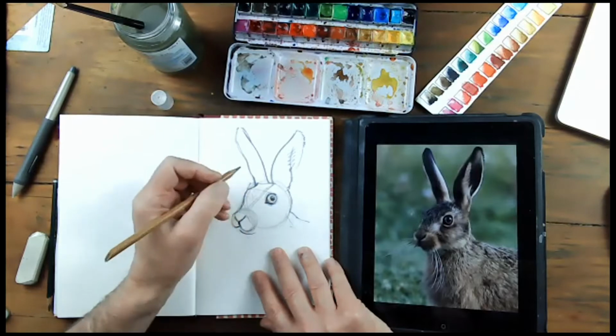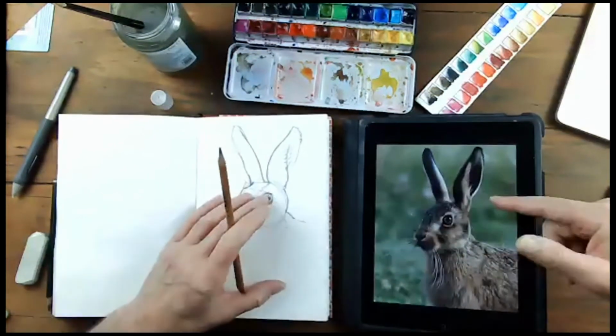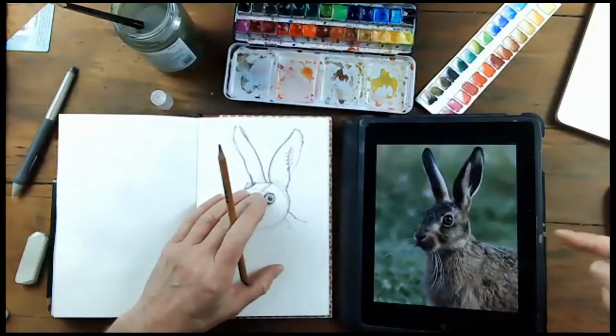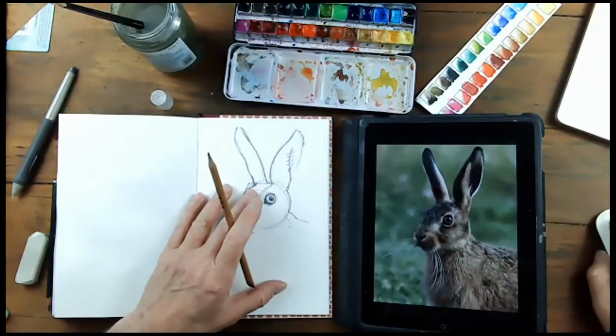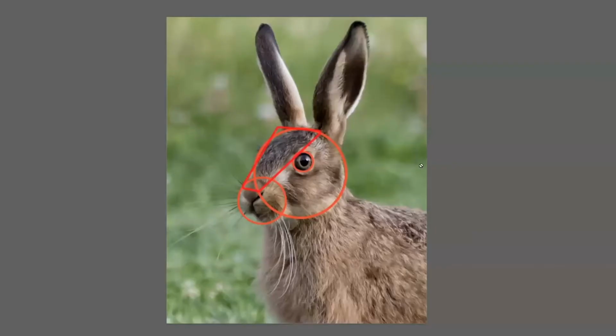Let's have a look at where the light's coming from. The light's coming from the right. If we go back and have a look at this, we've got our structures in, so we can lose those. The light is coming from the right because you can see his ears lit on the right, his cheeks lit on the right.